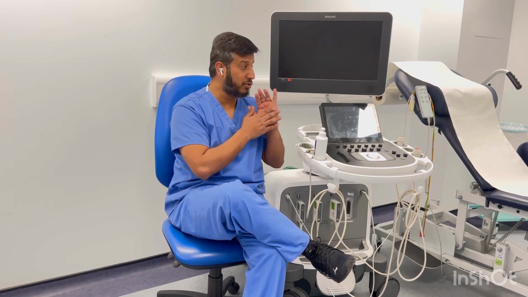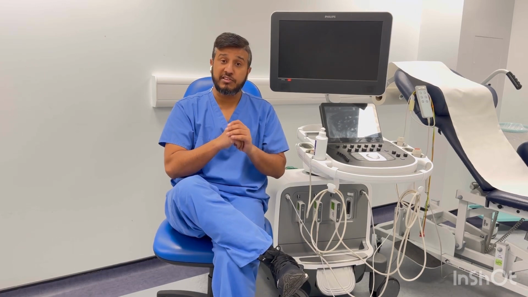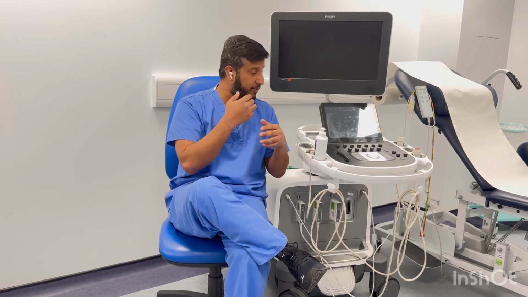So now you know, once you come into the room, how you are going to select the probe and how you are going to start your imaging. I'll see you in the next vlog with the machine knobology. I'll tell you about this Philips machine, and then once I'll be working on GE, I'll tell you about the GE machine.